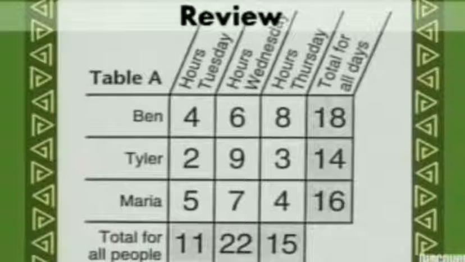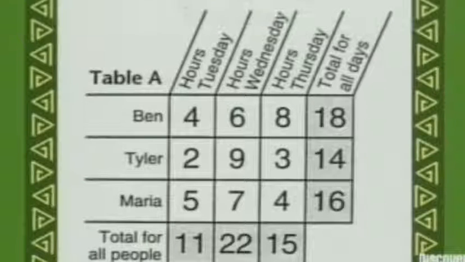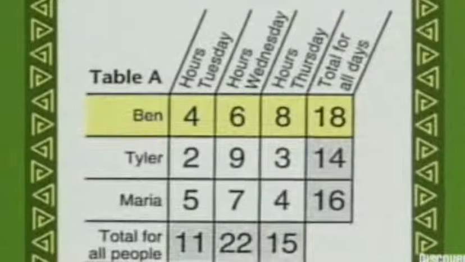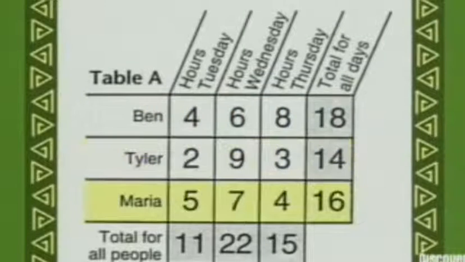This table has words that tell about the numbers in the rows and columns. The columns show the hours people worked on Tuesday, Wednesday, and Thursday. The rows show hours worked each day for Ben, for Tyler, and for Maria. Here's the column that tells about hours worked on Tuesday. How many hours did Ben work on Tuesday? Ben worked 4 hours on Tuesday.